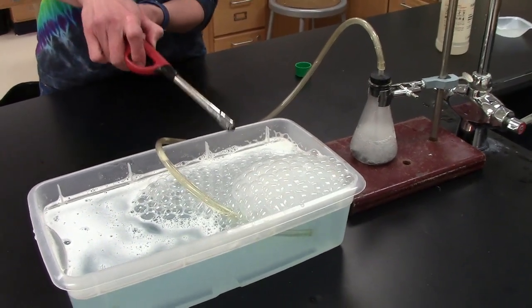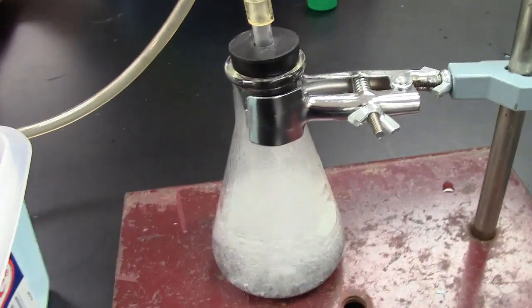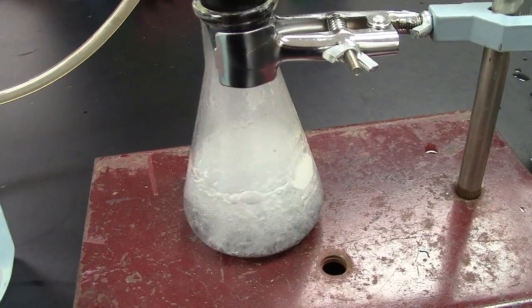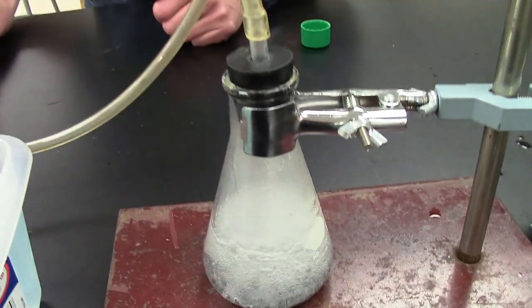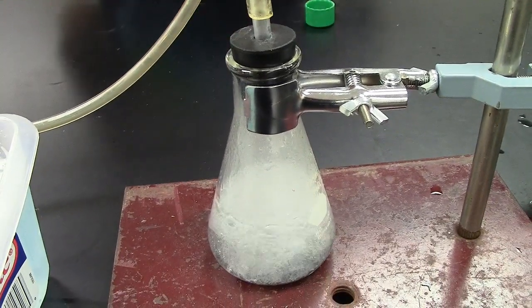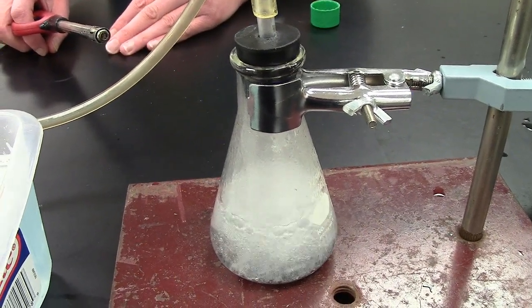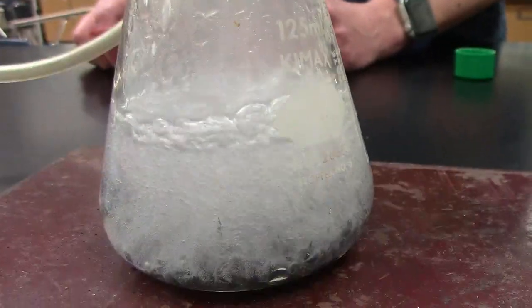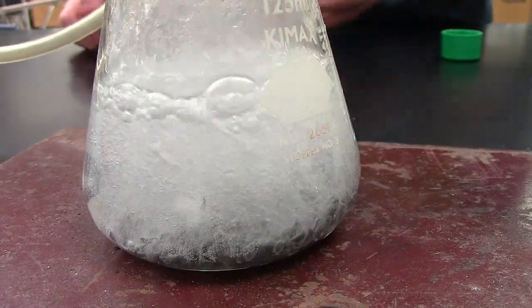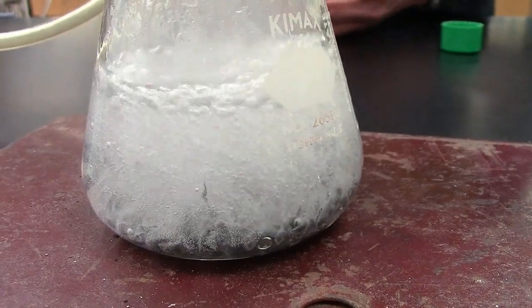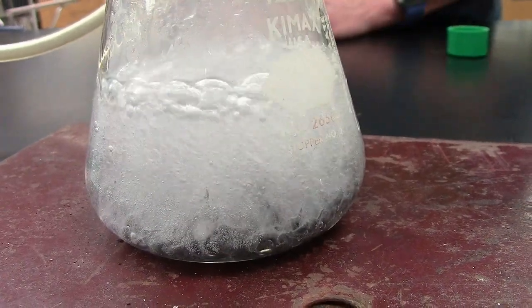And here we go. Woo! And if you go back and look at the Erlenmeyer flask, look at how vigorously that single replacement reaction is going. Notice how the zinc looks like it's being eaten away by that hydrochloric acid, and all those bubbles that you see, that's hydrogen gas being created. So the zinc is the element we start with, but the hydrogen is the element that we end up with.